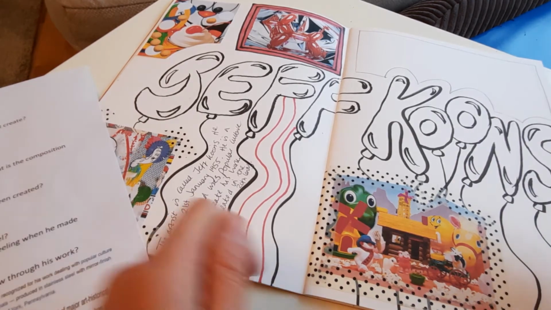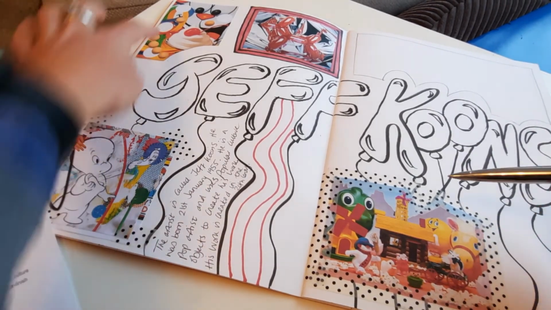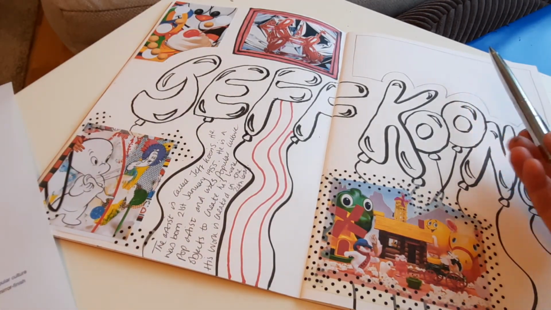Okay, so it's content and form next. What is the image of? So choose your favourite picture. Okay, if you've drawn one, I'd probably suggest that you write about the picture that you've drawn.